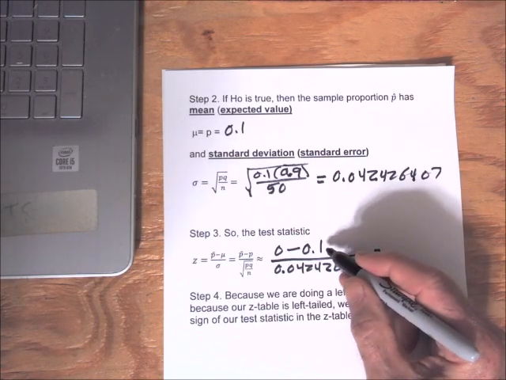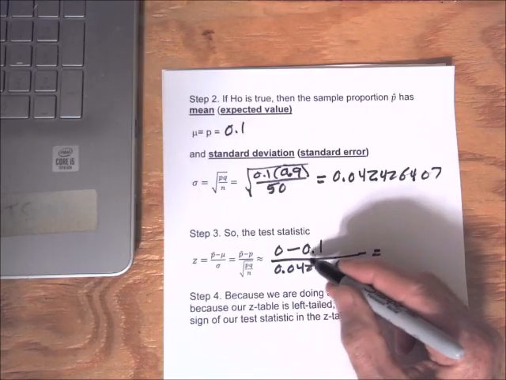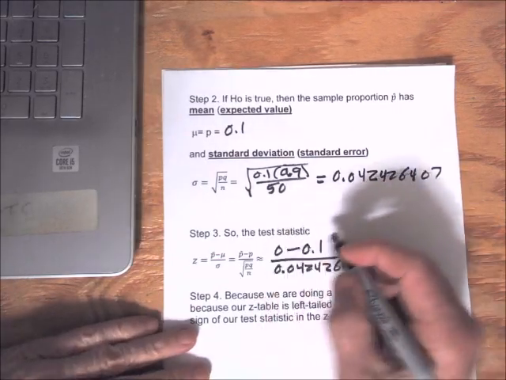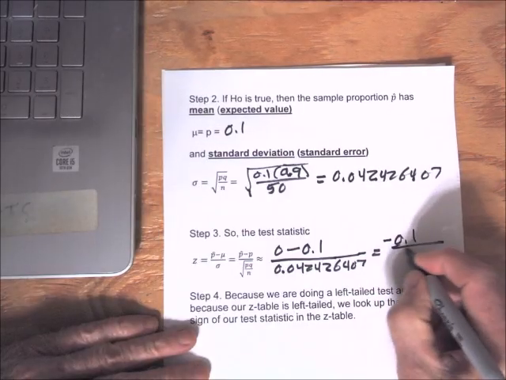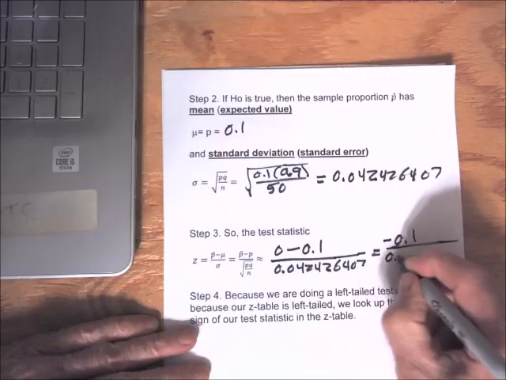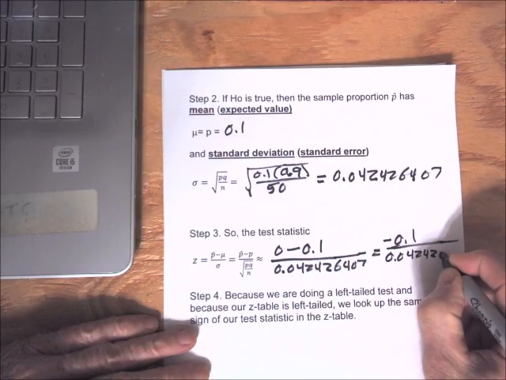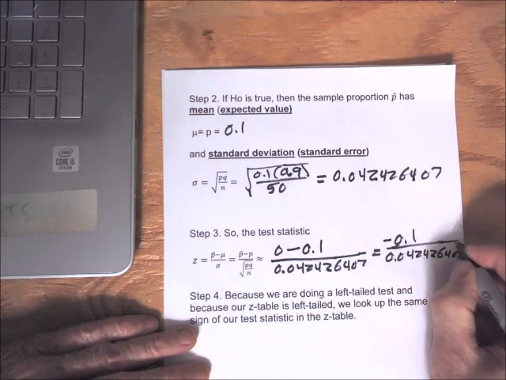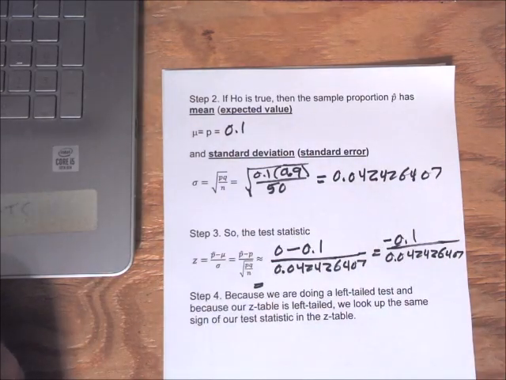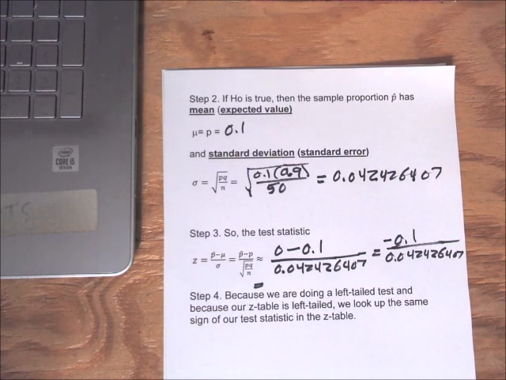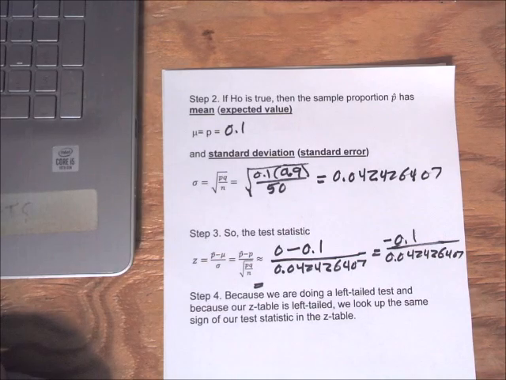Okay, so again, we have to do the subtraction in the numerator first, because that comes before a long division bar in the order of operations. So 0 minus 0.1 is negative 0.1, and then divide by the denominator there, 0.042426407. Let's see what we get. 0 minus 0.1 equals negative 0.1, and then divide by, recalling this from memory, and it's approximately negative 2.36.